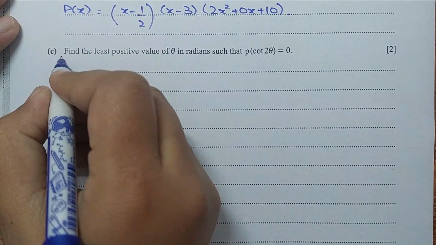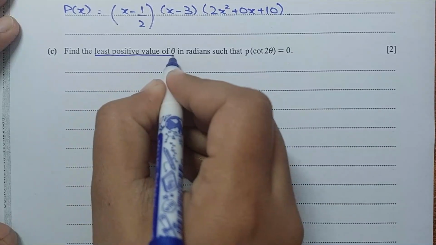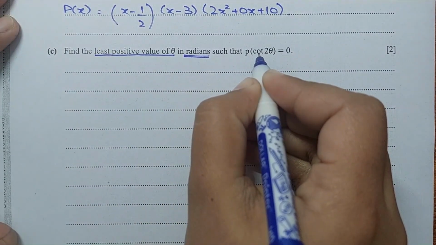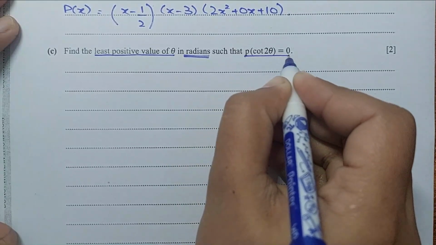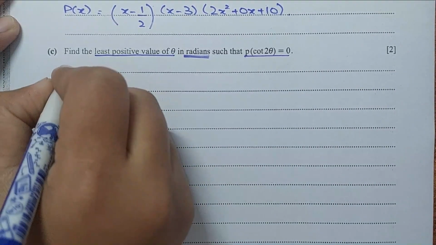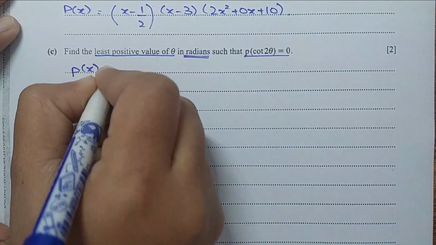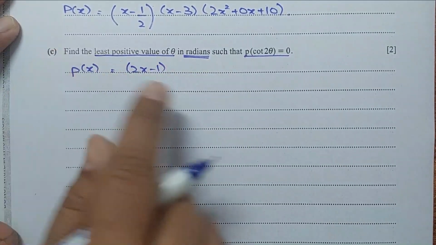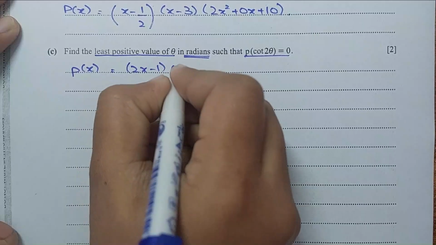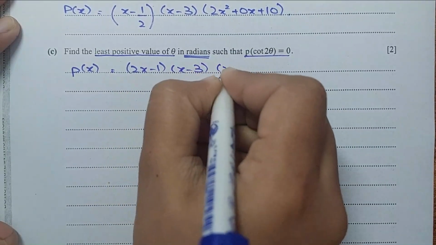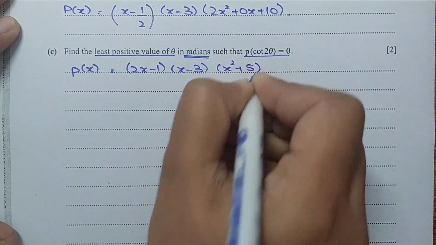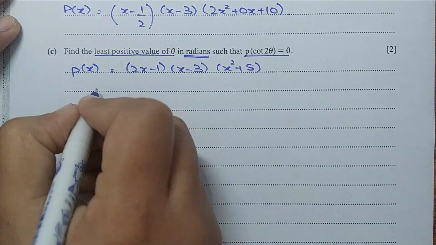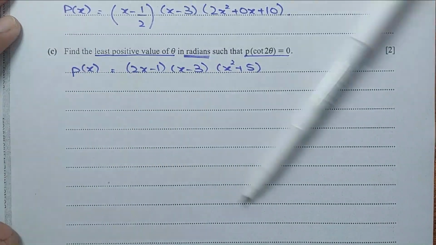Now for part C, find the least positive value of theta in radians such that p of cot 2 theta equals 0, right? Now we have p of x, which is (2x minus 1), and the factored form I'm using from part B, (x minus 3) and (x square plus 5). Okay, this is p of x, right? When you put x equals to 0, right? So p of x equals to 0 over here.